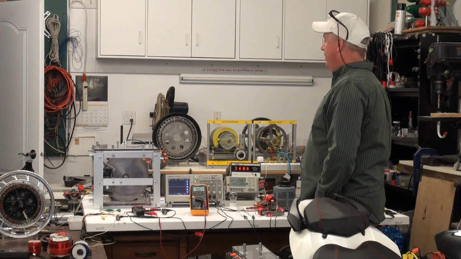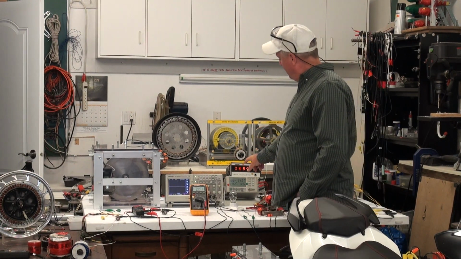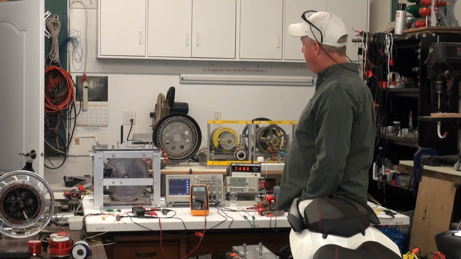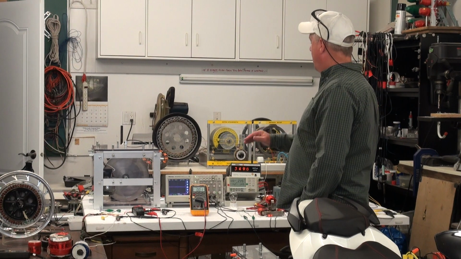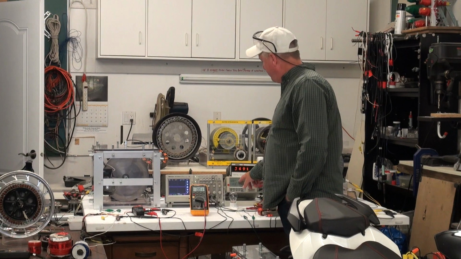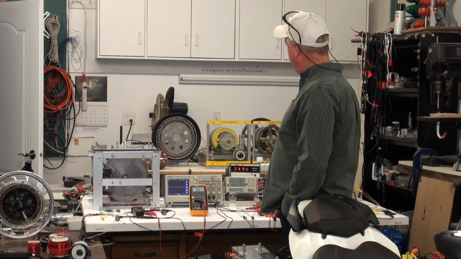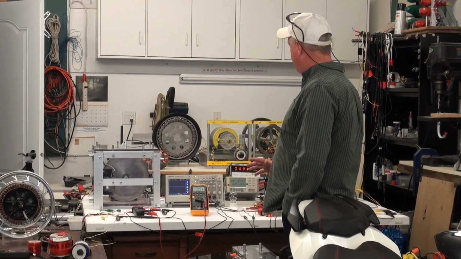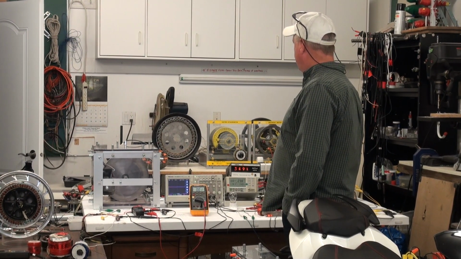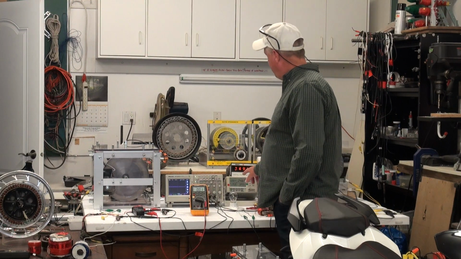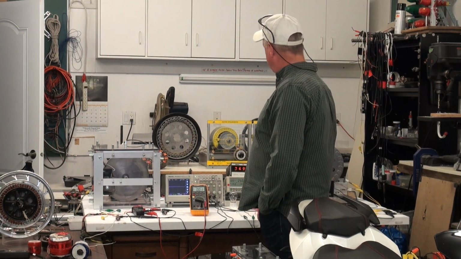So right now, we are at a steady state speed of 3,489 RPM. We're at rotational equilibrium. The prime mover is consuming, let's say 246 watts.